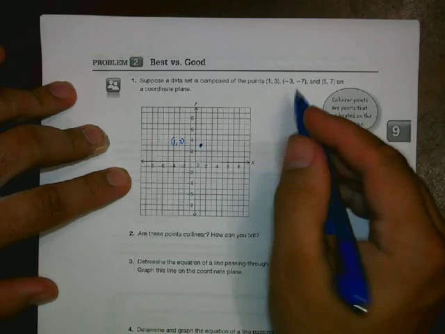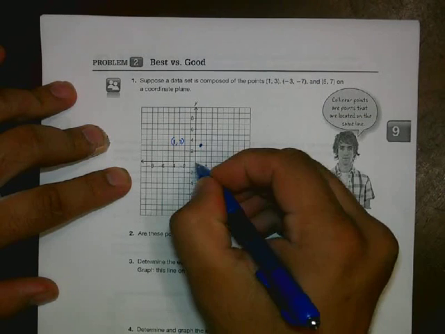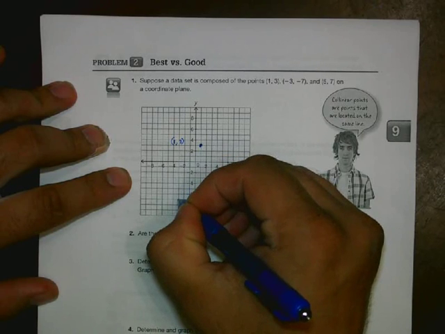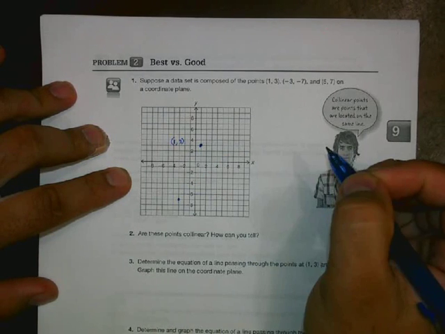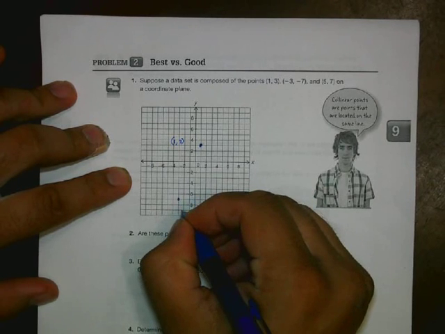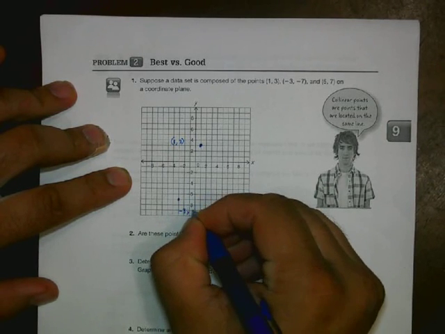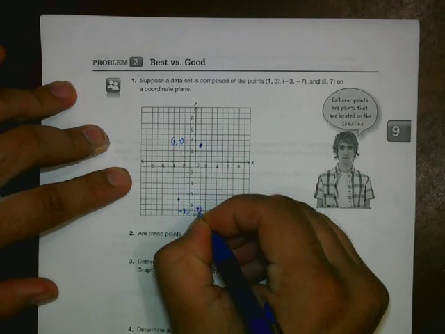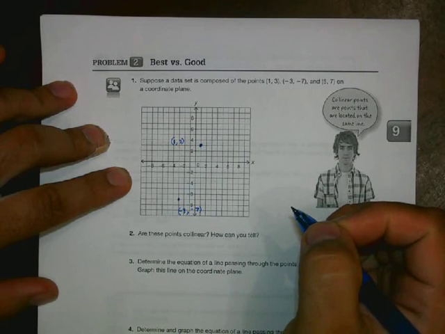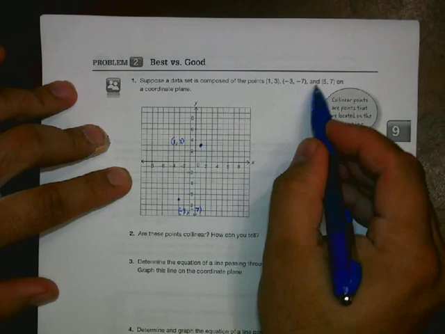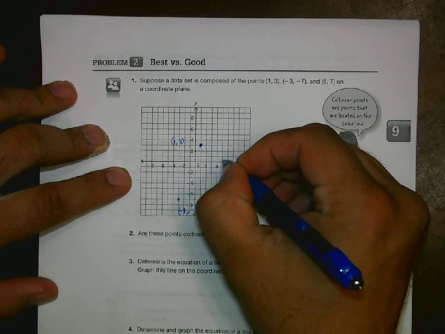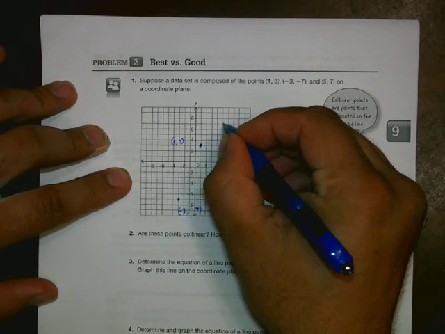Let's see, -3, -7. So -3 is right there. -7 would be about right there. And we'll go off to the side. We'll say -3, comma -7. That's that point. And then, let's see, 5, 7 right there. So then we'll go over 5, and then we go up 7. Right there.